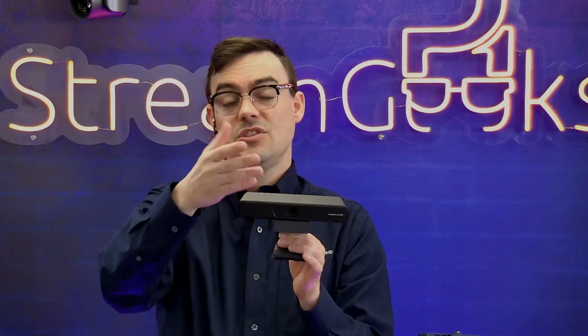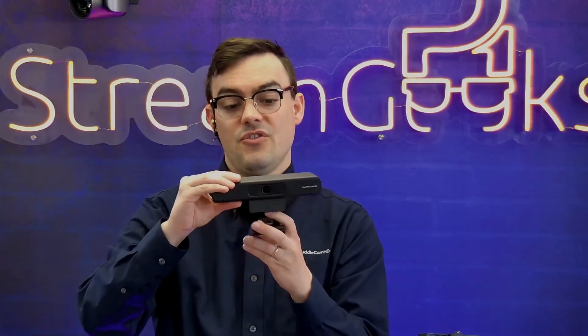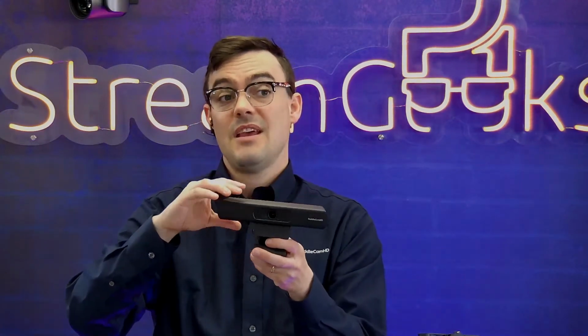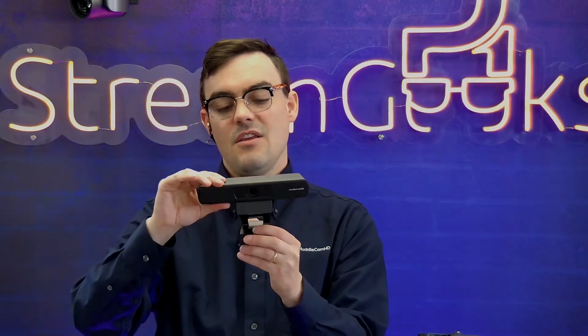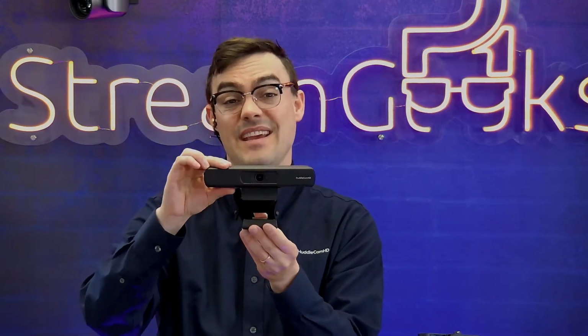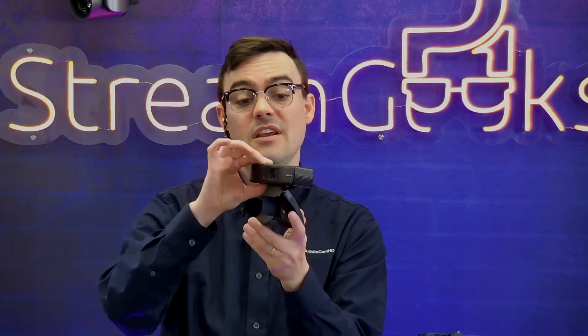The HuddleCam HD Pro may be a better option in that regard if you do need some zoom, because it starts with a 4K sensor, as Tess was showing in her little studio there. It can zoom in up to 8x, and you can zoom up to 3x and still maintain a 720p video signal. And it does have 2 microphones built in.